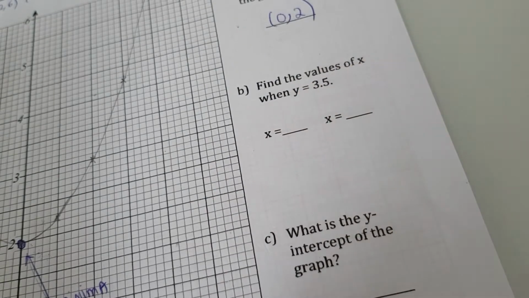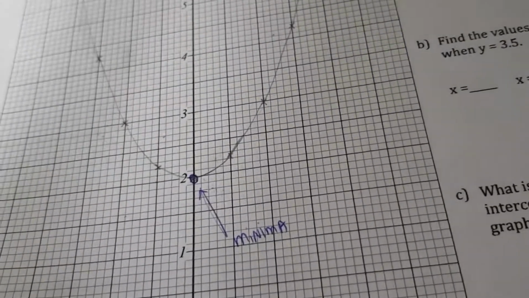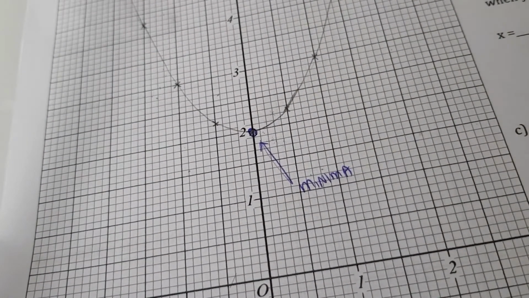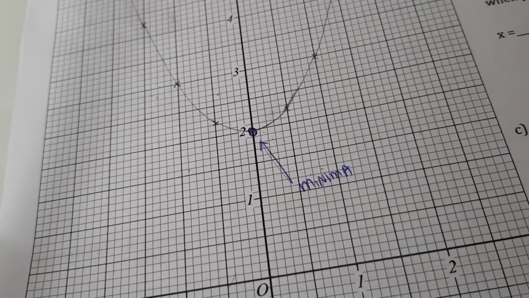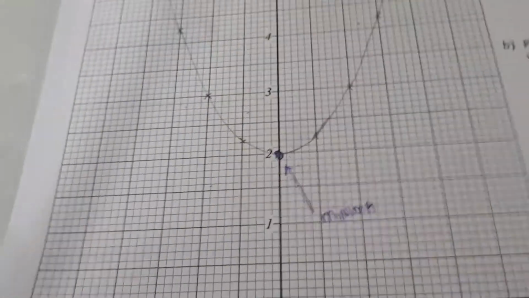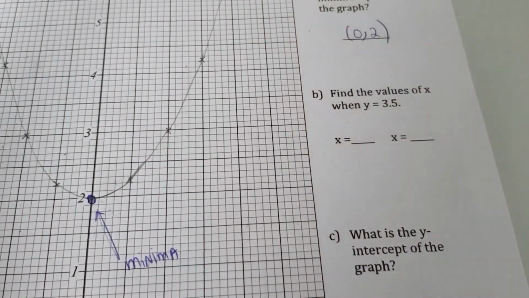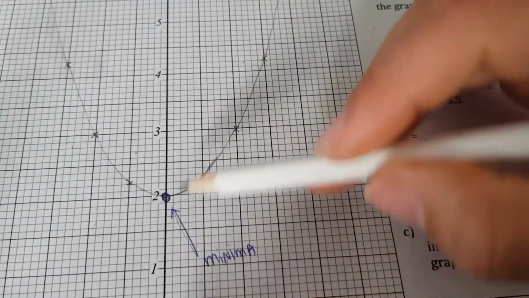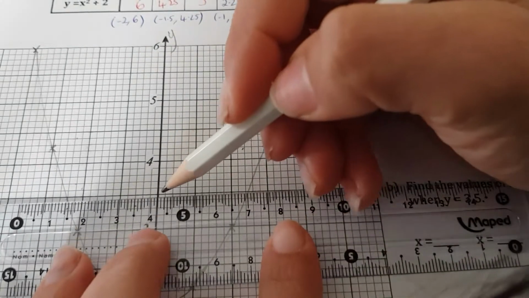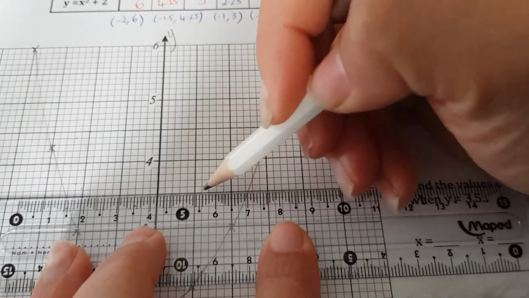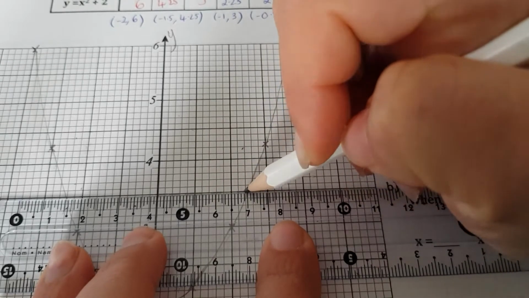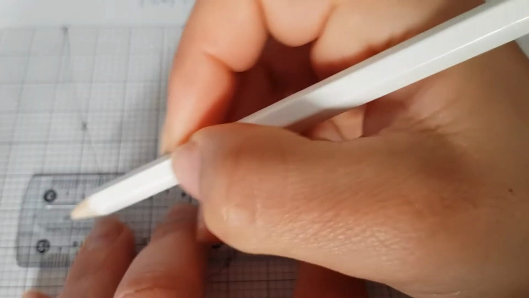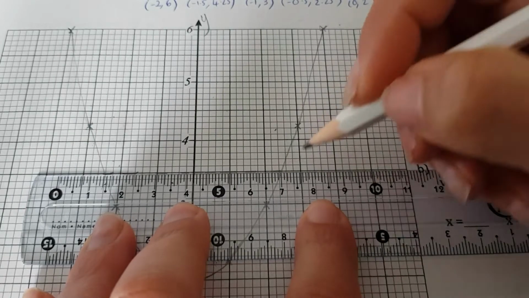Now, next question. Find the value of x when y is 3.5. This is the same thing as we did with straight line graphs last time. The only difference is that most of the time we're going to get two values. We go on the y-axis. We find that 3.5, which is exactly between 3 and 4. Okay, and we're going to meet the curve. We can meet the curve here, or we can go to the left-hand side and also intersect the curve over there. So let's start with this one.